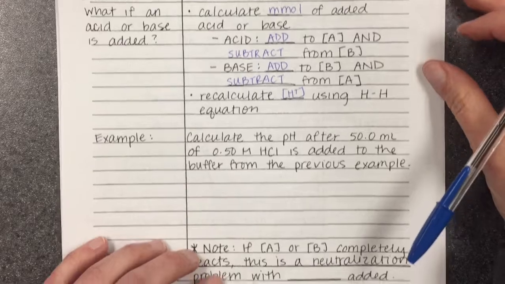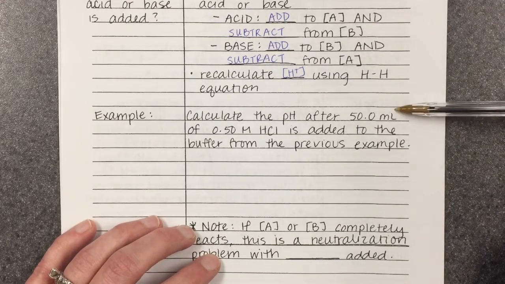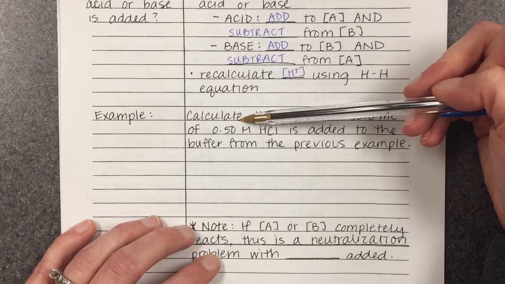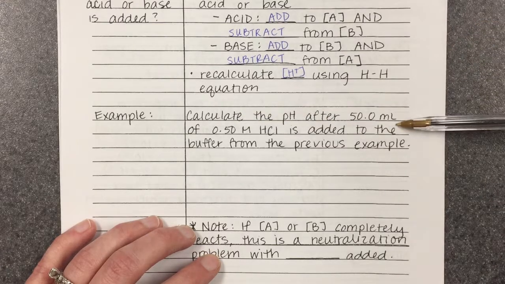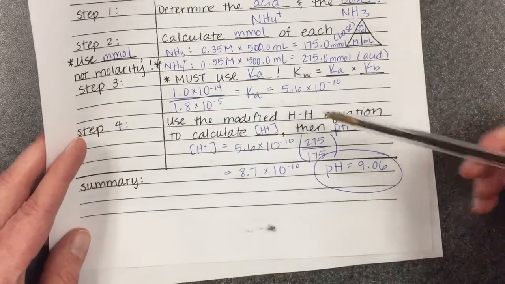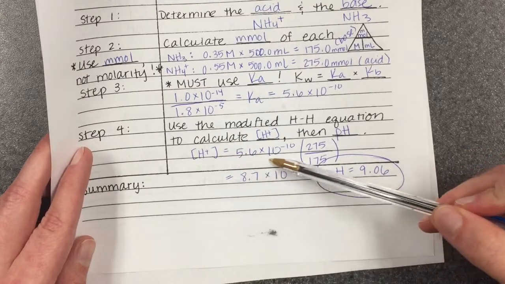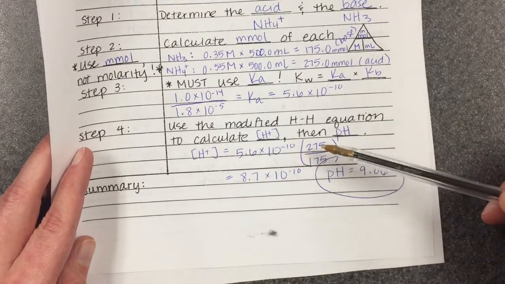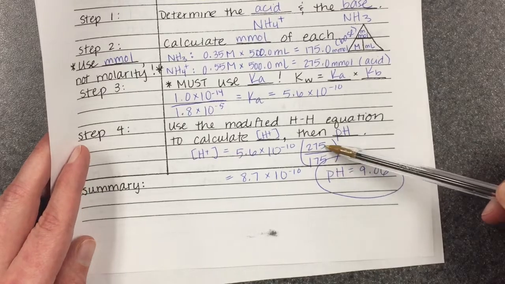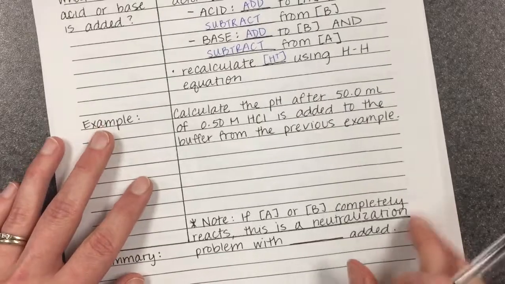So here's our example problem. It says calculate the pH after 50 milliliters of 0.5 molar hydrochloric acid is added to the buffer from the previous example. Okay, so let me look back at the previous example. When I did this, I had H plus equal to 5.6 times 10 to the negative 10th, with acid over base being 275 over 175. So let me rewrite that.